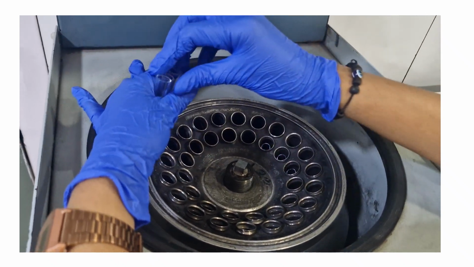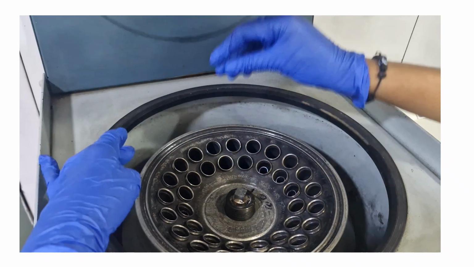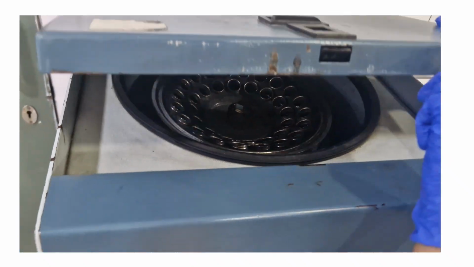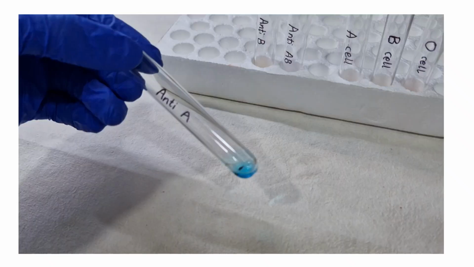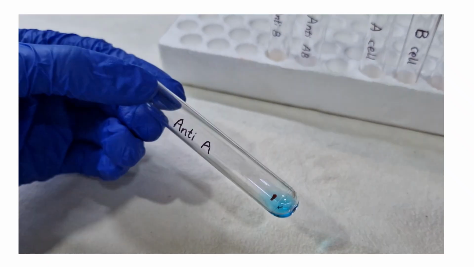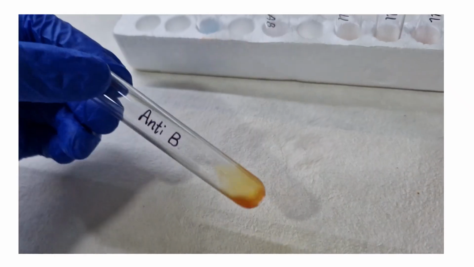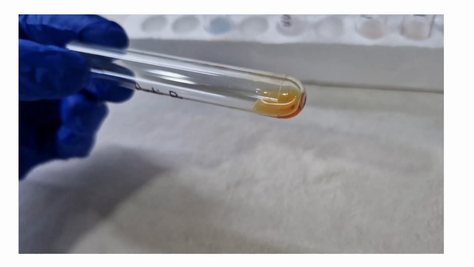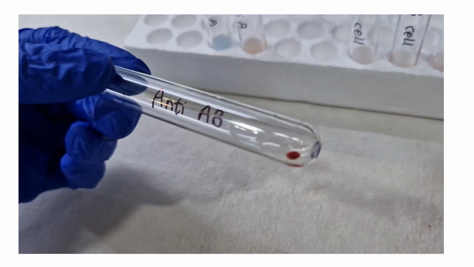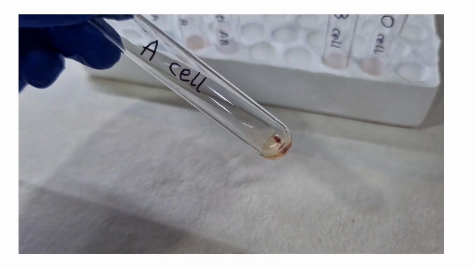Transfer the tubes of forward and reverse grouping to the centrifuge. Make sure to balance the tubes against each other. Centrifugation has to be done according to the manufacturer's guidelines. Coming to results of forward grouping, in anti-A, there is a strong 4+ agglutination. In anti-B, there is no agglutination. In anti-AB, there is a strong 4+ reaction.